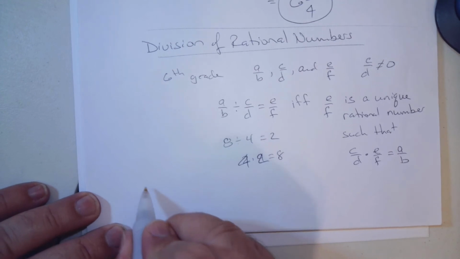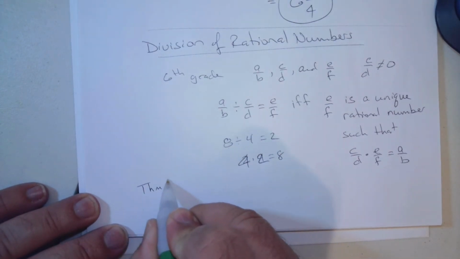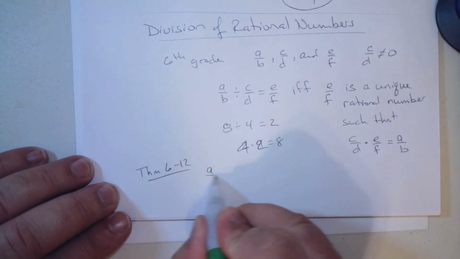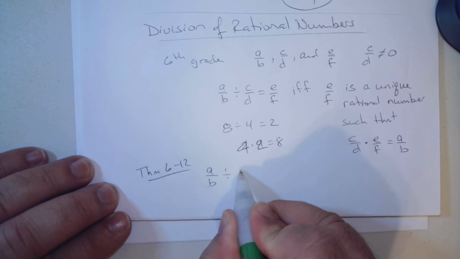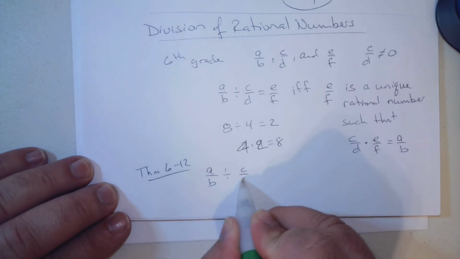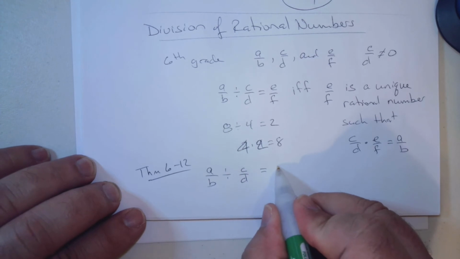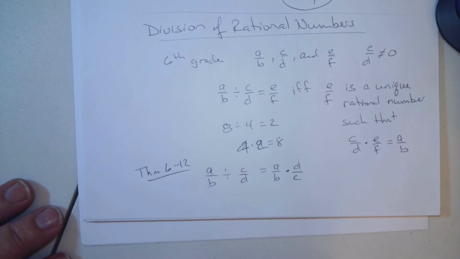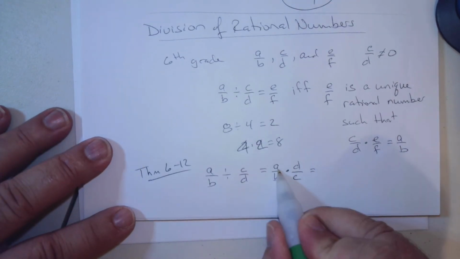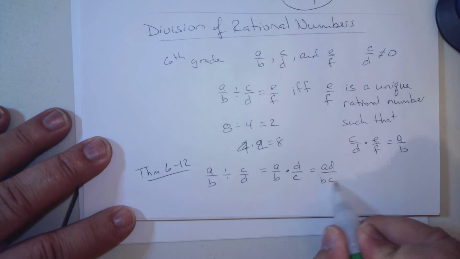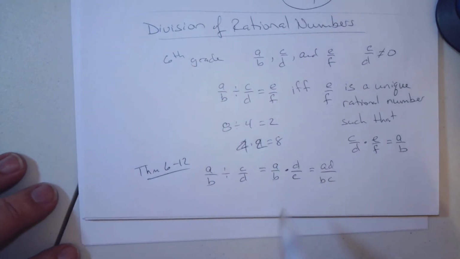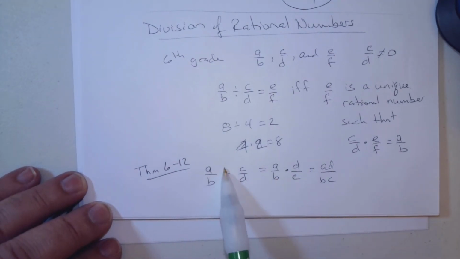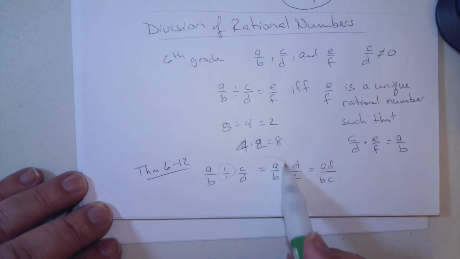Alright. Then we have Theorem 6-12. This is where it starts coming together. Any fraction A/B divided by any rational number C/D is equal to A/B times the reciprocal of that. So it equals A times D over B times C. Whenever you have fraction over fraction, I'll show you how it works, but always take the first number, leave it alone, change the sign, and flip.